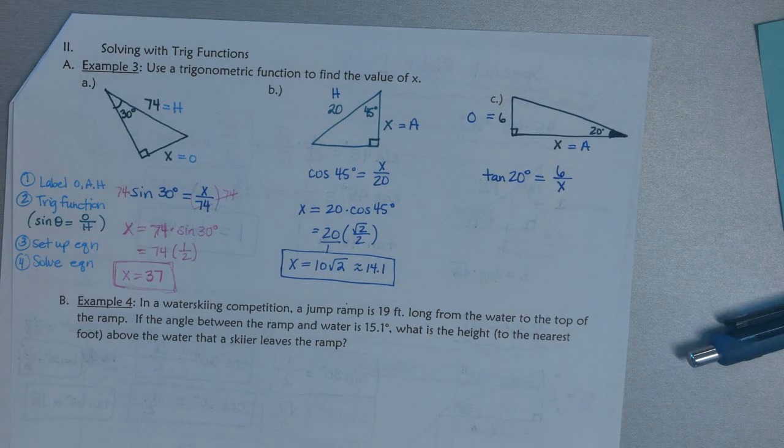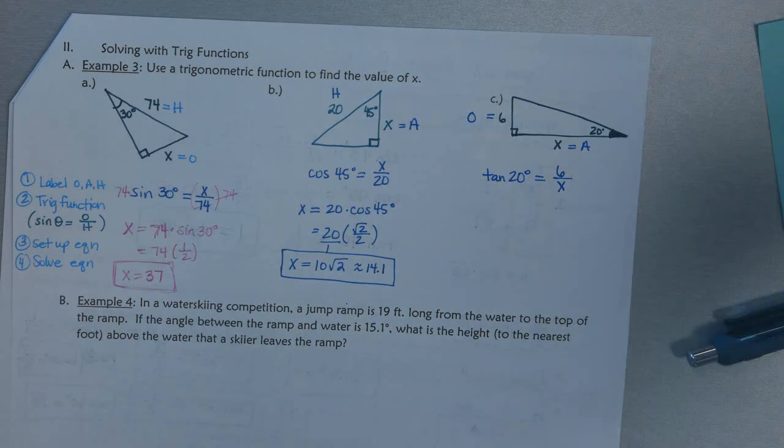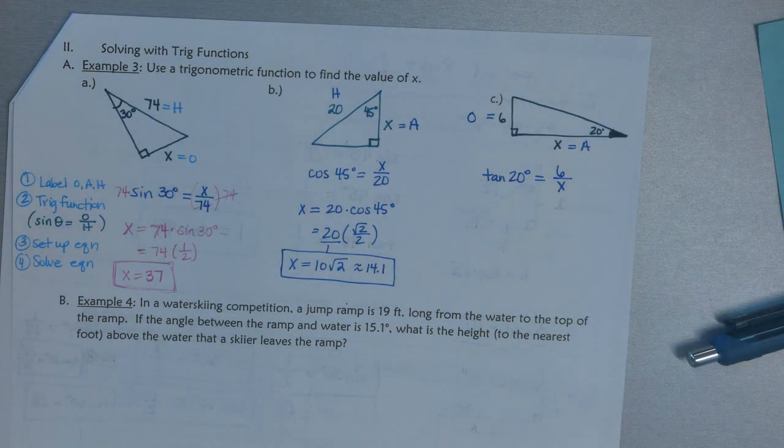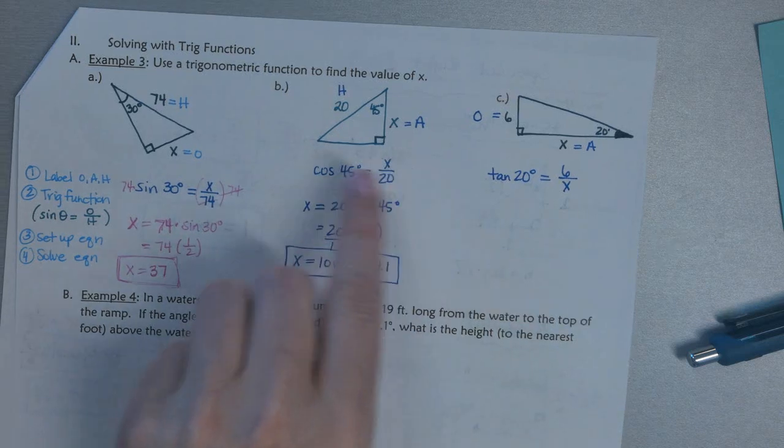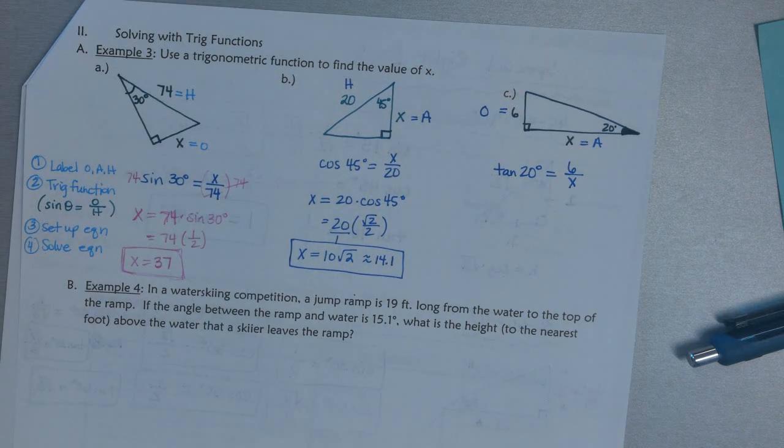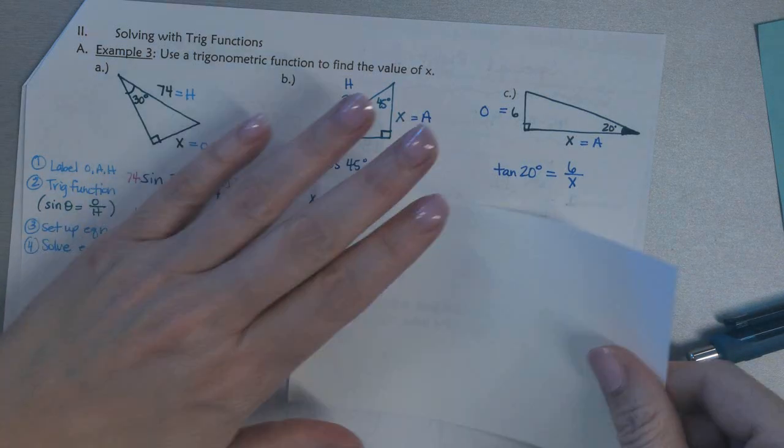Now, this is different than the other two. Why? What is different? X is in the denominator. So remember before how we would multiply both sides by 20? Technically for this, to solve it properly with algebra, what would you have to multiply both sides by?